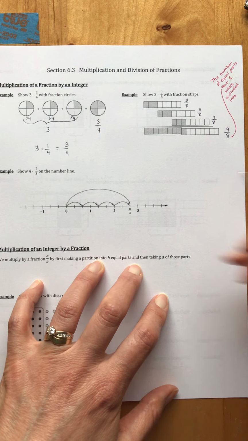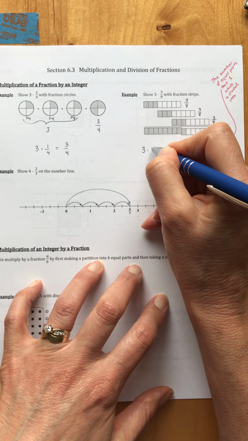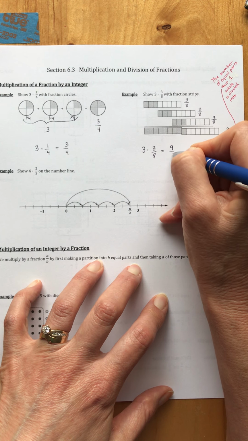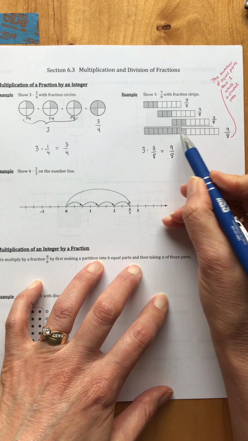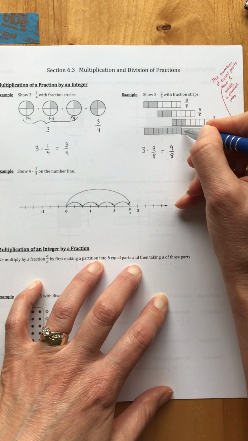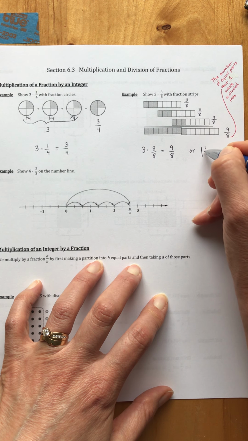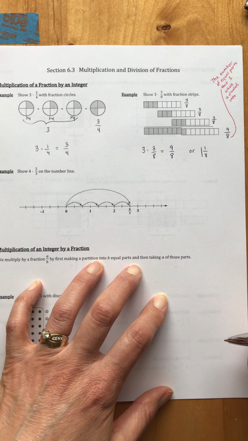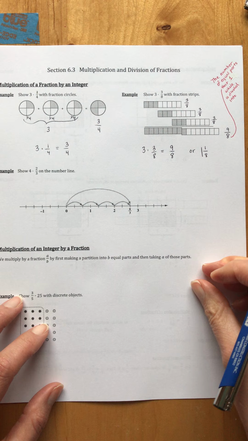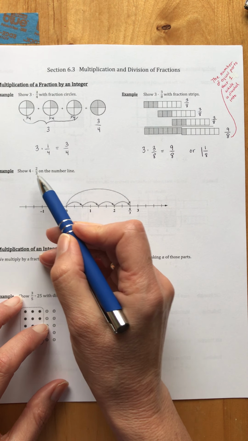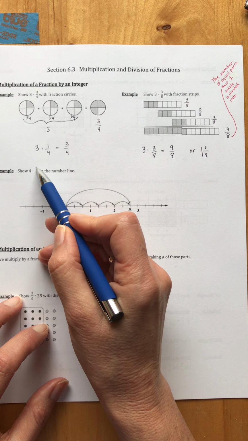Okay, so we would say that 3 times 3/8 equals 9/8. Now we can also see from the picture that that's one whole and then another 1/8. Again, we have one of 8 pieces that the whole is divided into. Okay, so as we do this problem, we have now 4, and we've got how much of what?